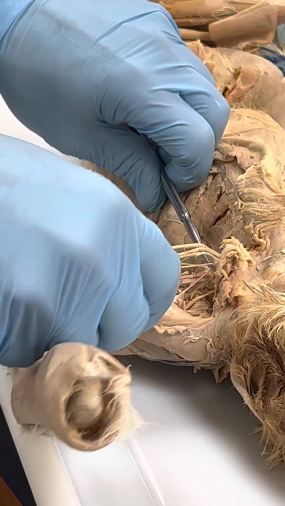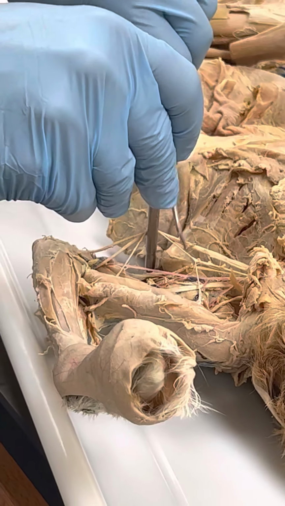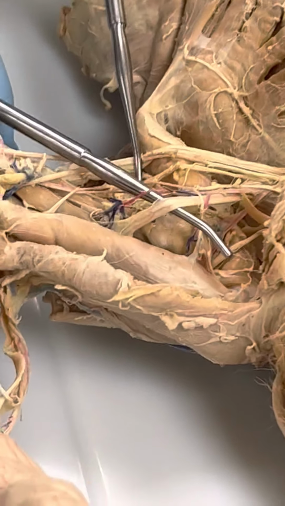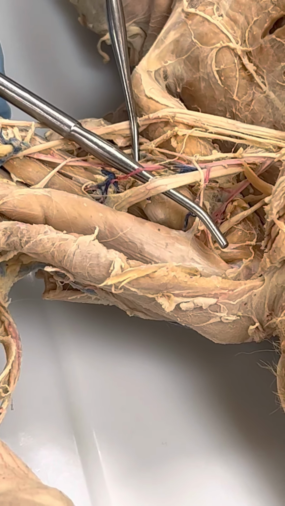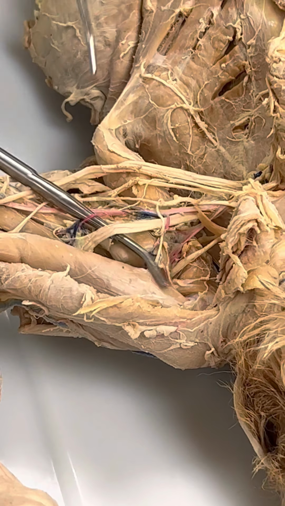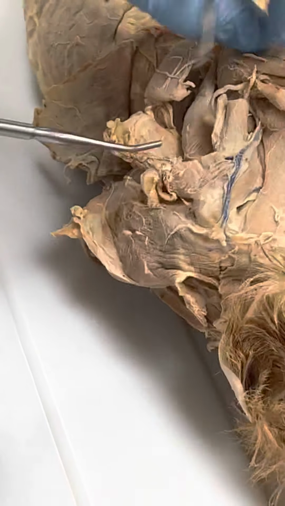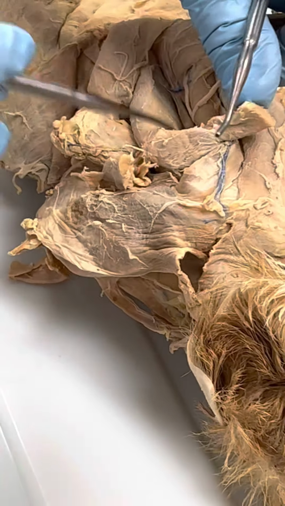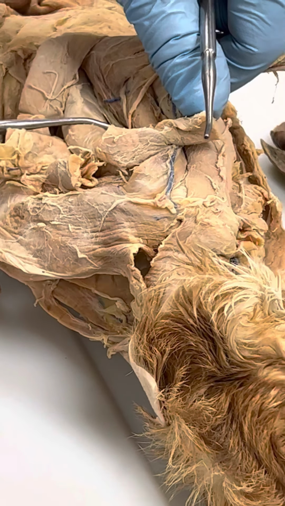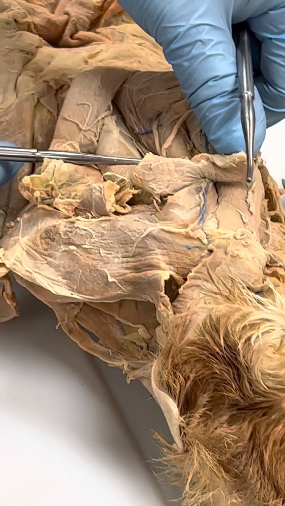Now if I bring this over and move it out of the way, I see a huge nerve on the bottom. That nerve is called the radial nerve. That radial nerve is the same nerve that I showed you a few minutes ago that split into these 2.